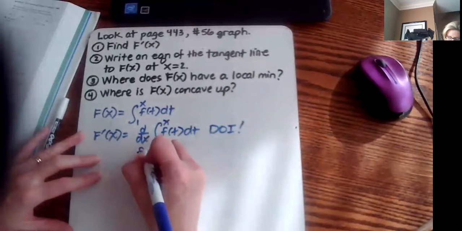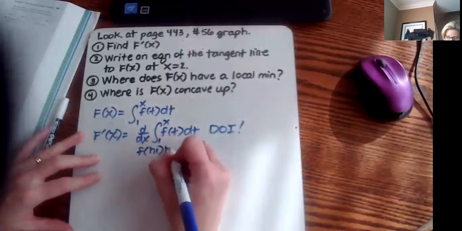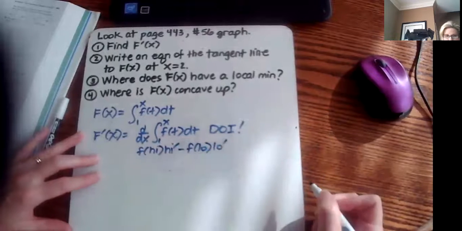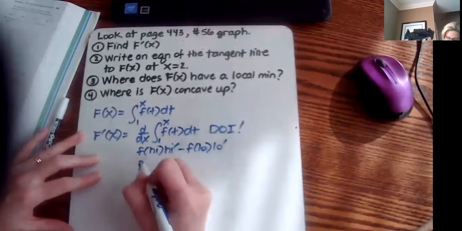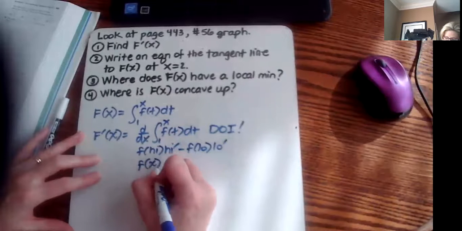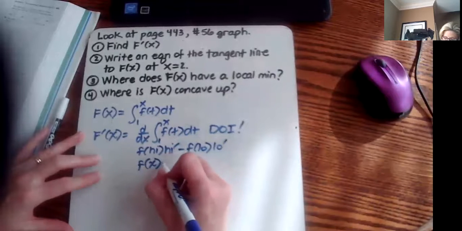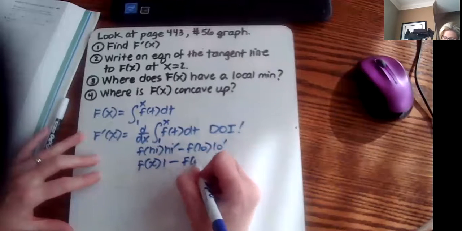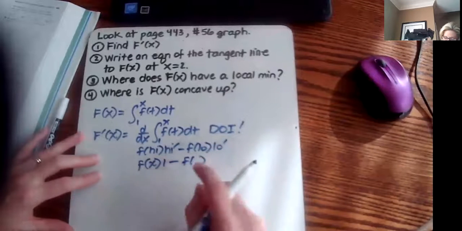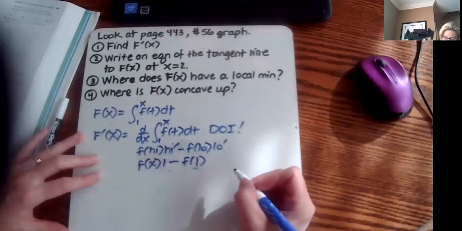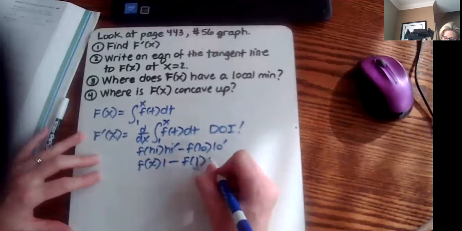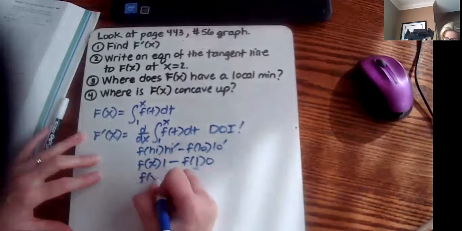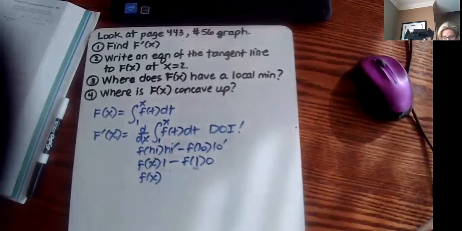So remember, we can do f of high, high prime minus f of low, low prime. So it would be f of high, your high limit's x, times the derivative of that x, minus f of low, your lower limit's 1, times the derivative of that 1, which is 0, okay? So what happens is you just wind up with f of x.